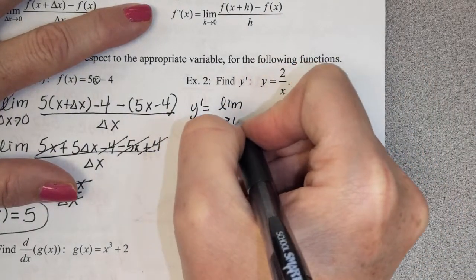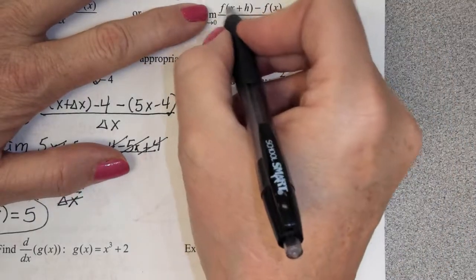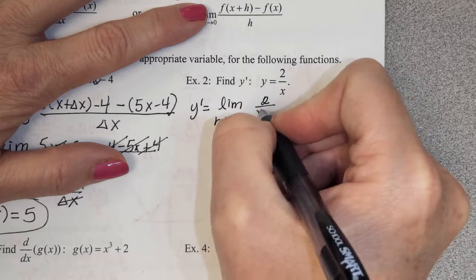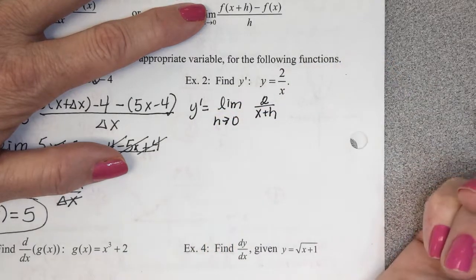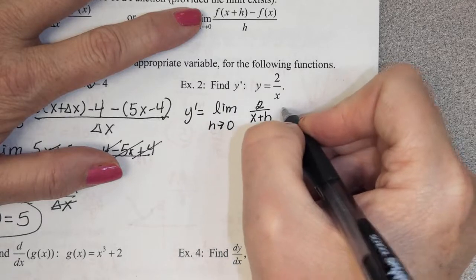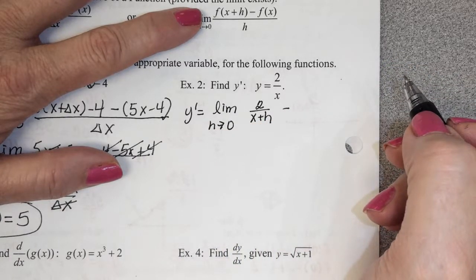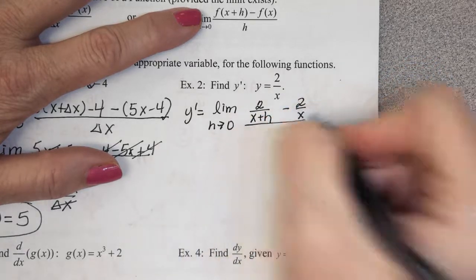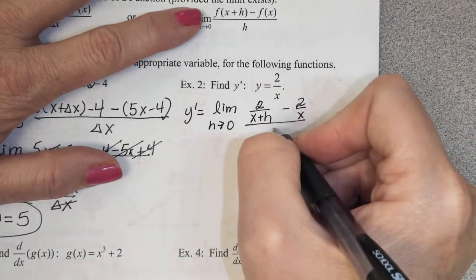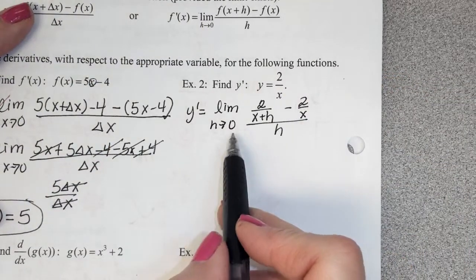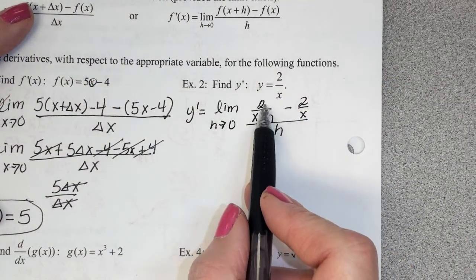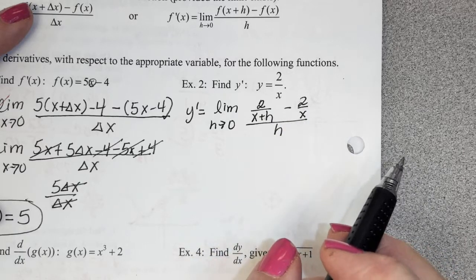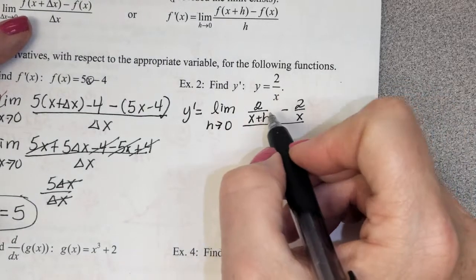H is approaching 0. I have to do f of x plus h. So wherever I have an x, I have to replace it with x plus h. Now what would I write? Minus what? 2 over x. All over what? H. When we're doing limits, I want to just substitute in, but I'll get 2 over x minus 2 over x over 0. I get 0 over 0. Do more work.